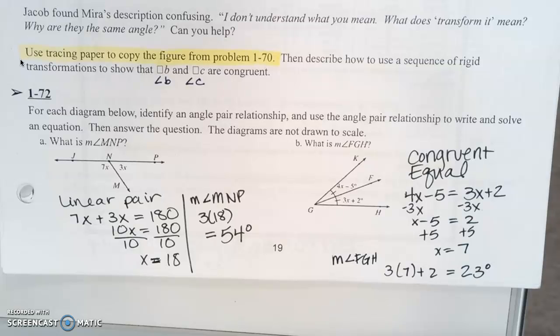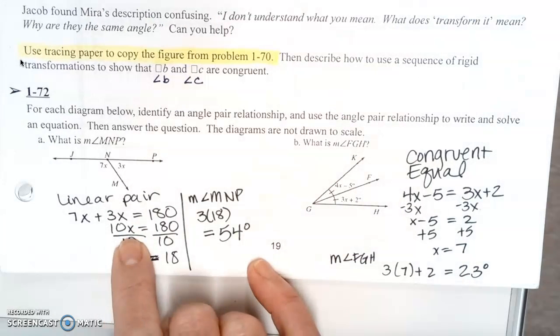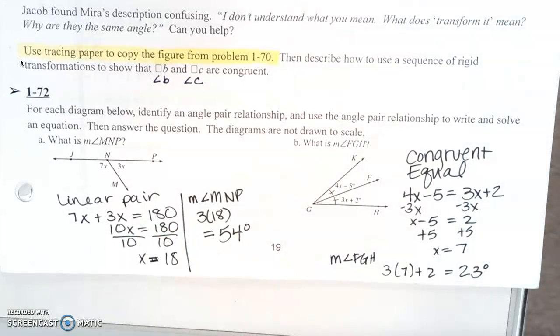Everybody see that? So we're going to take the 7x and the 3x. We're going to add them together because that's the sum, and they should equal 180. So 7x plus 3x equals 180. 7x plus 3x is 10x. So we have 10x equals 180.